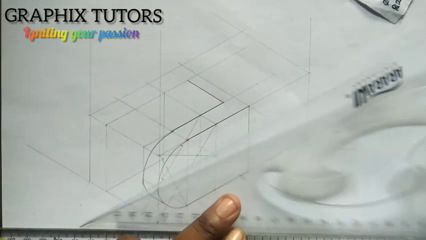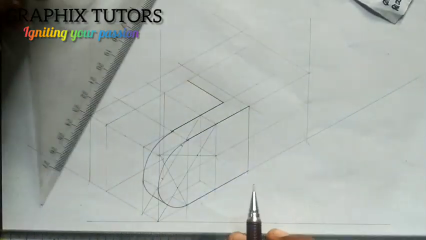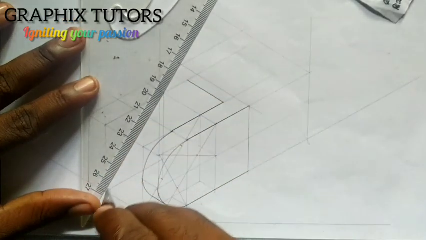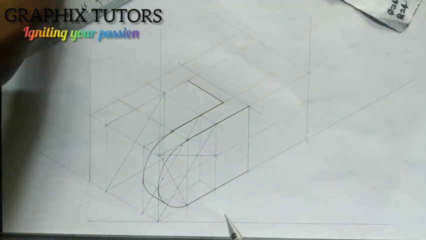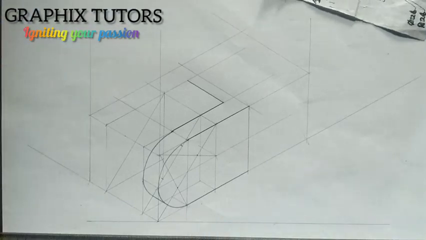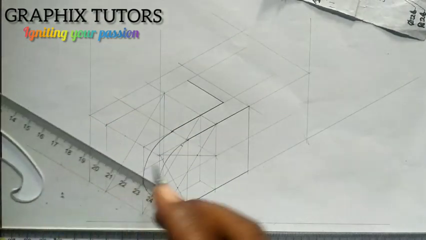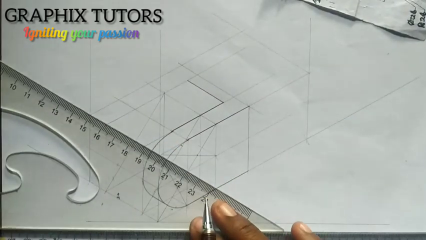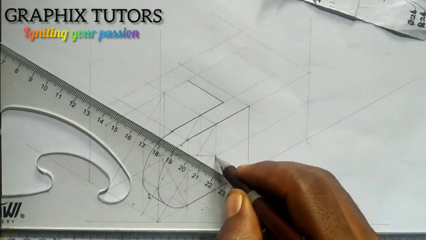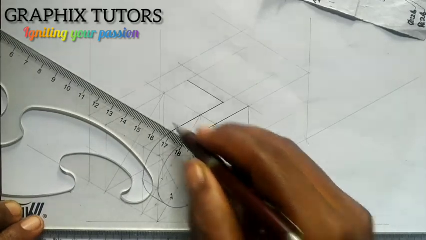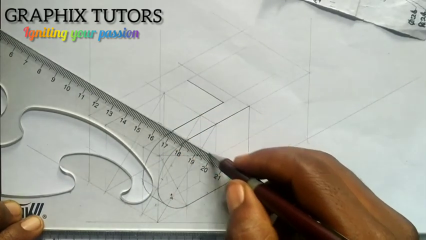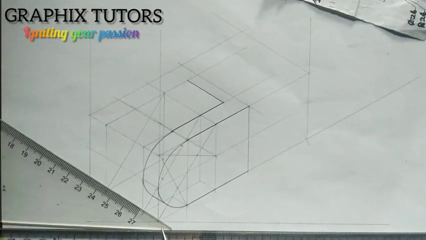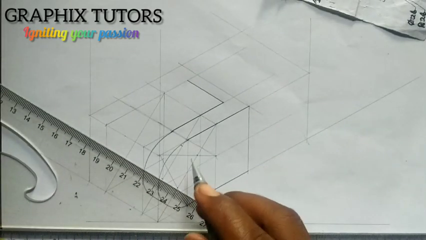Now start transferring my points. I know I have my inclined point from here to this point here, right? Also I have this from here to this point here, and I have this too from here to this point here too, right? I'll just put it there. So what I will simply do is I'll transfer my points.